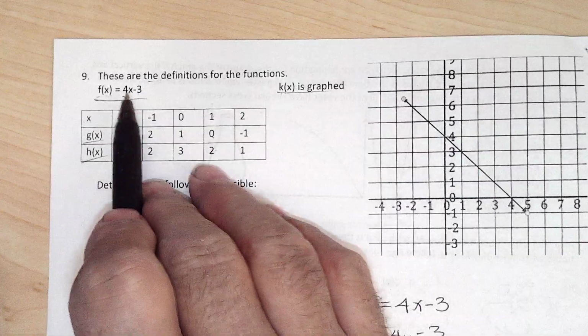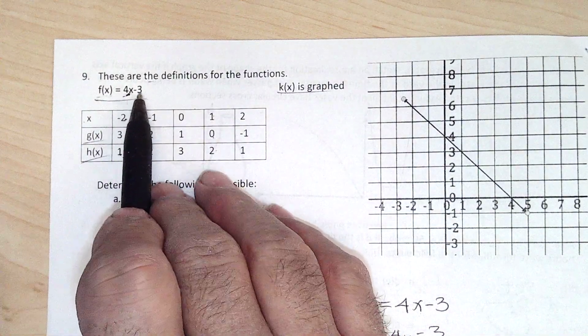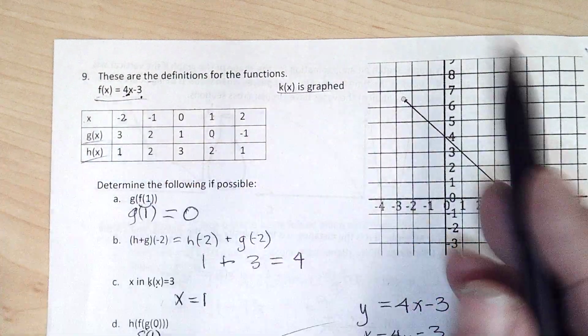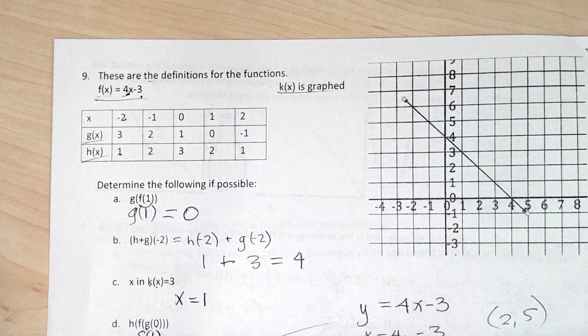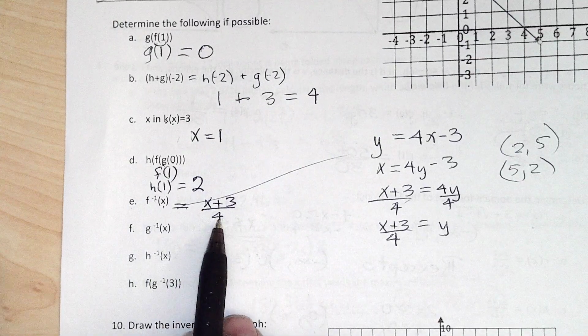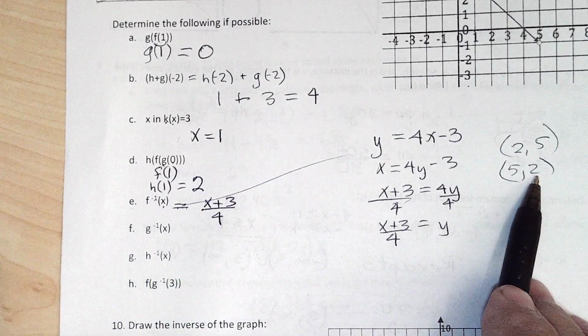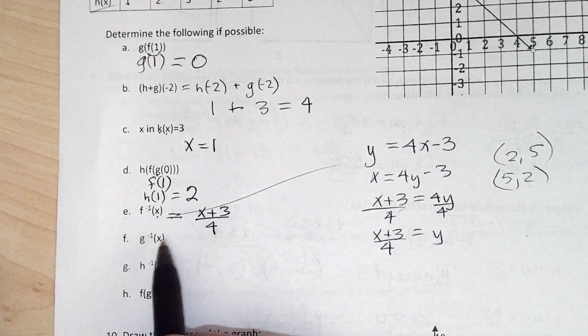We could check that. If we put 2 in here, we get 8 minus 3, 5. If we put in 2, we get 5. The inverse, we should be able to put in 5 and get 2. 5 plus 3 is 8, divided by 4 is 2. So it works. G inverse.